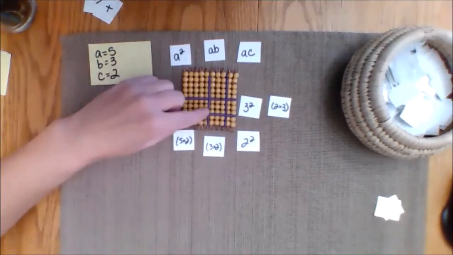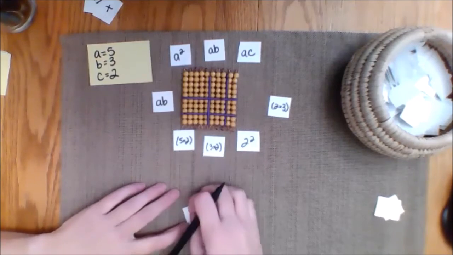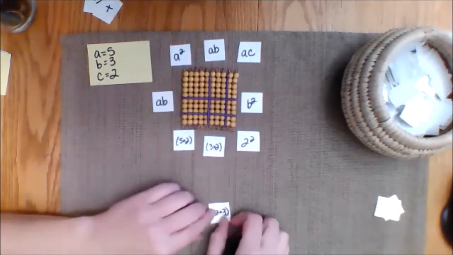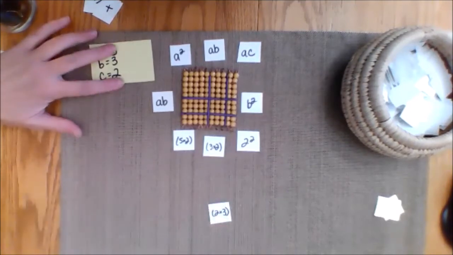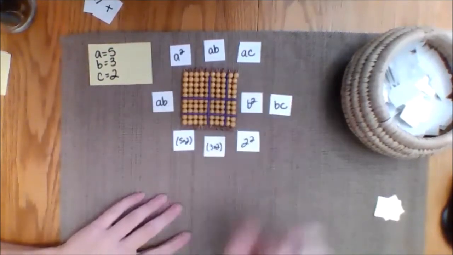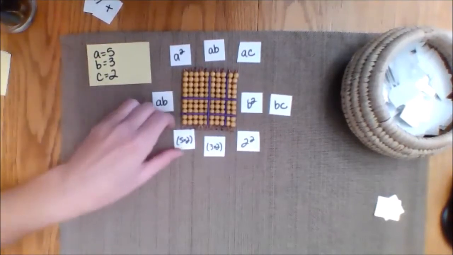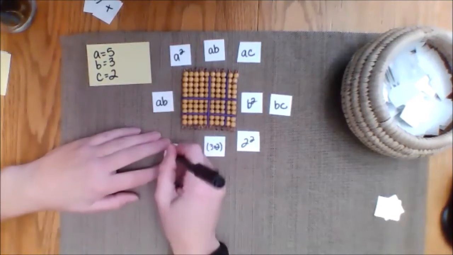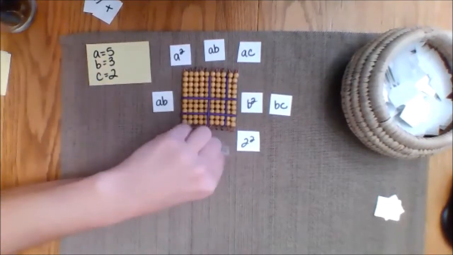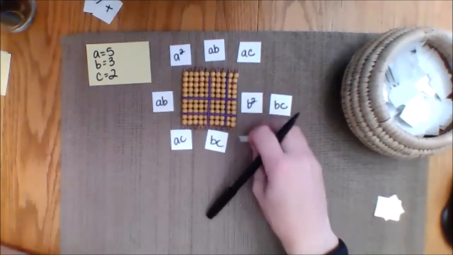And now we have 3 squared. The 3 squared. B squared. And we have a 2 times a 3. BC, because it's alphabetical. Okay, 5 times a 2. AC. Okay, and a 3 times a 2. BC. And a 2 squared. C squared.